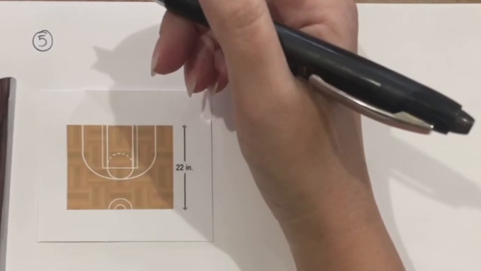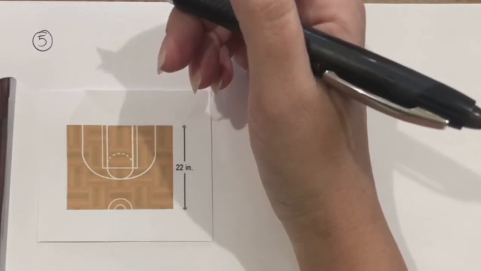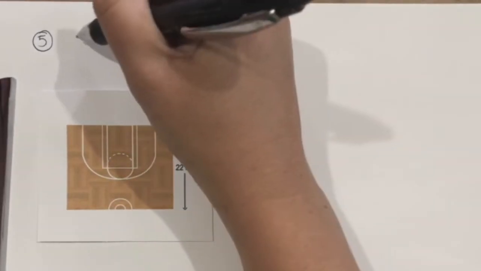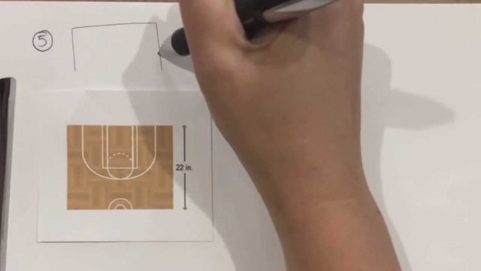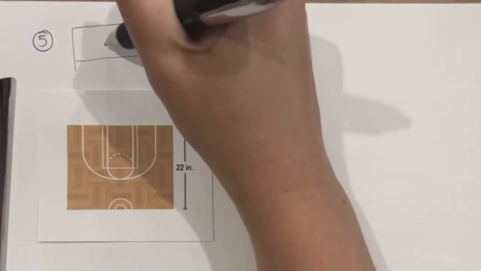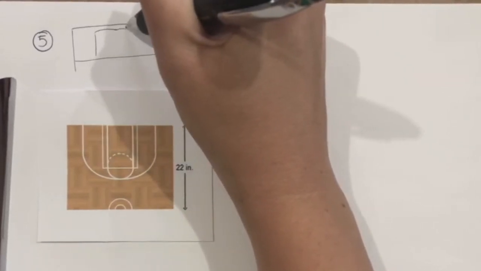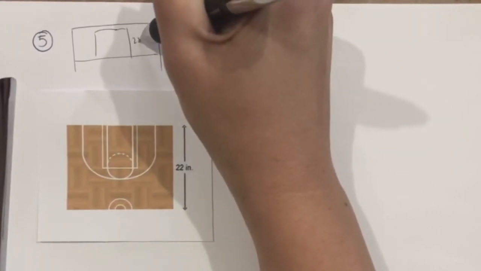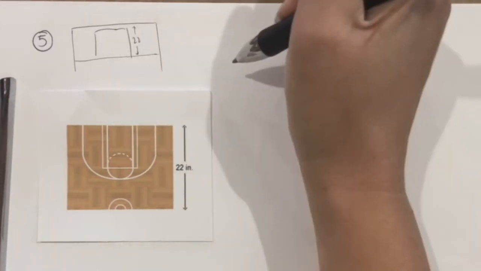The question is giving us some information. It says that the coach drew on a chalkboard, and that's what this picture is. And we've got the half court, and it's 22 inches long on the board.